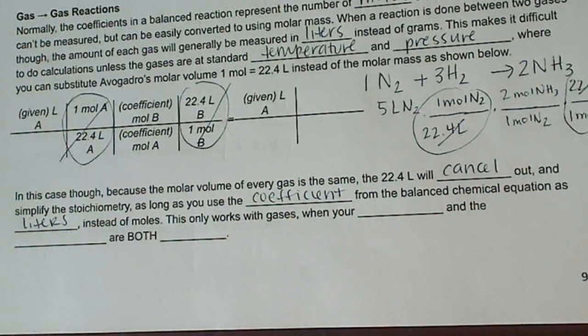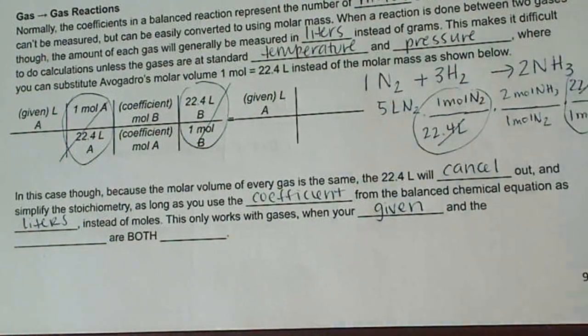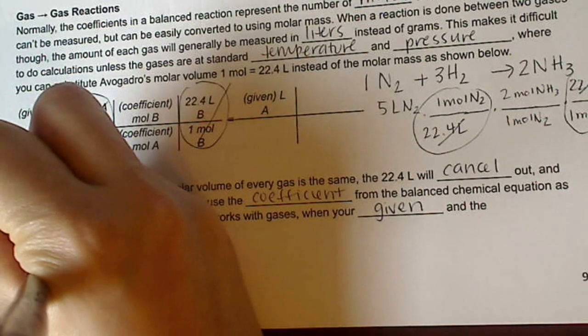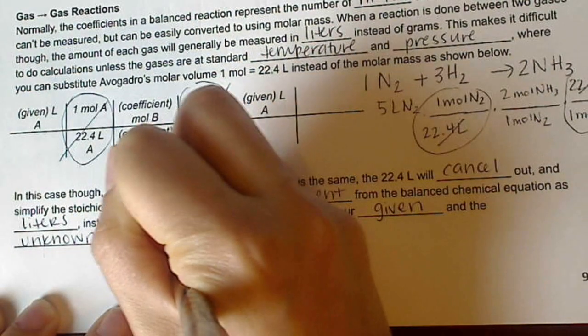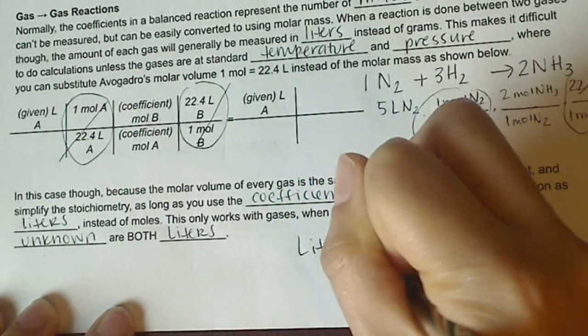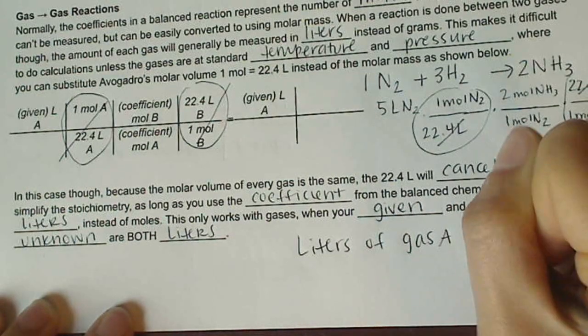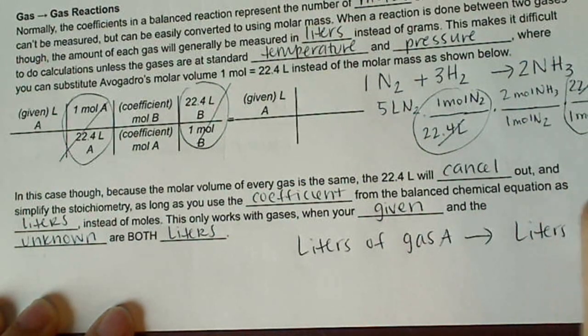Basically, we're going to be using the mole ratio, and that's going to tell us how many liters there are based on that equation. This only works with gases when you're given and the unknown are both liters. So basically, we're going to go from liters of one gas, of gas A, to liters of gas B.